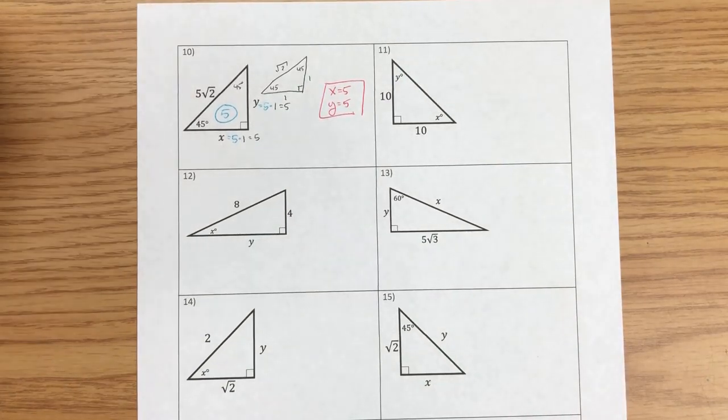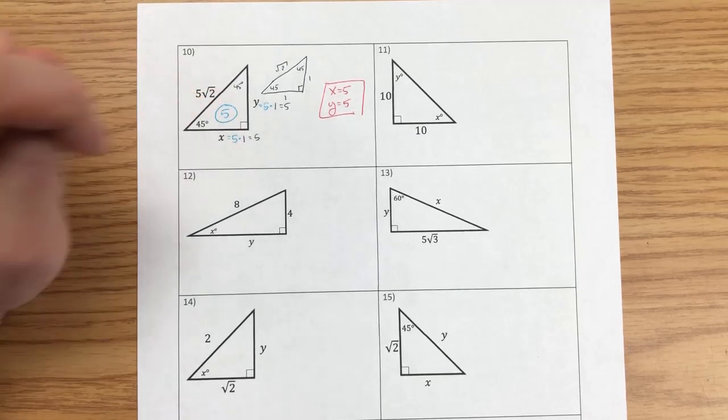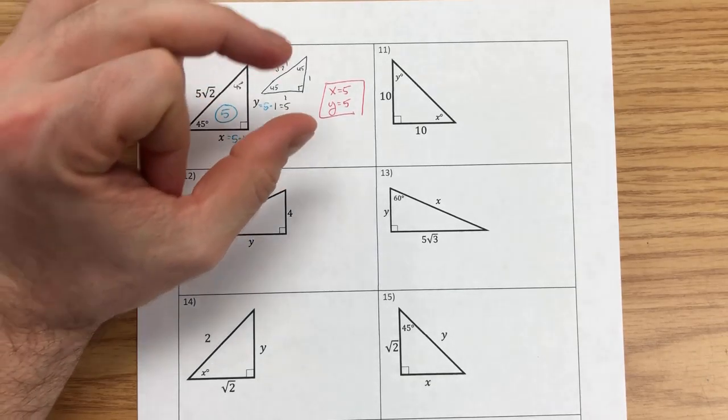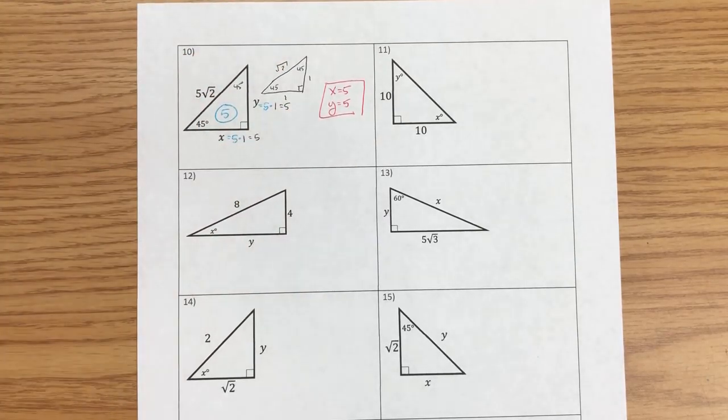Boom. There we go. So we're instead focusing on finding the scale factor, because even though it's not the same triangle, it has the same relationships. So let's take a look at the next one.